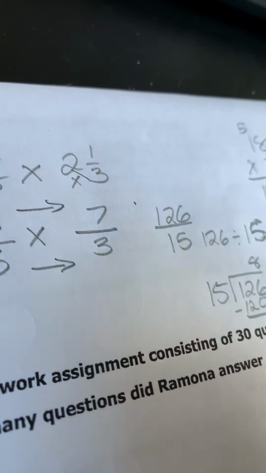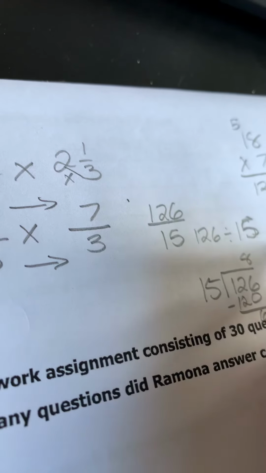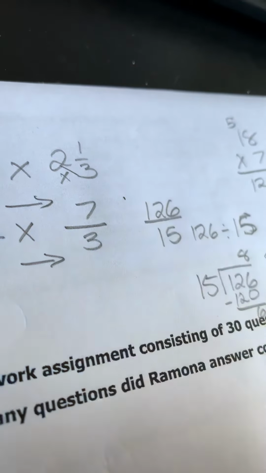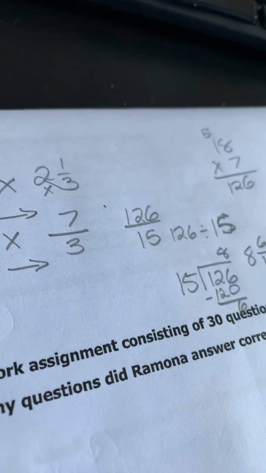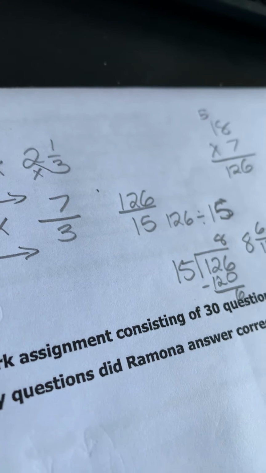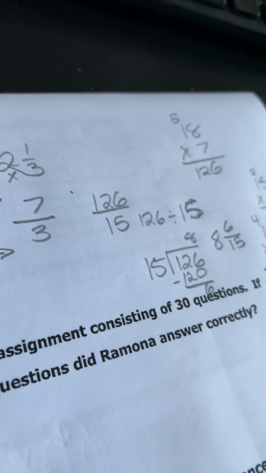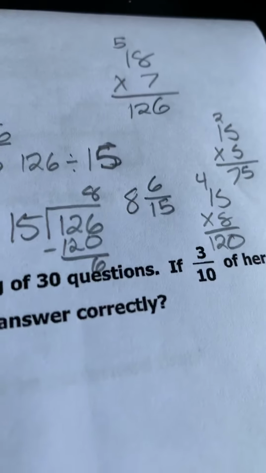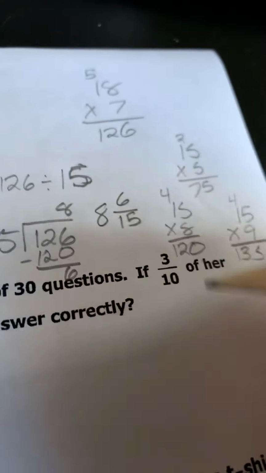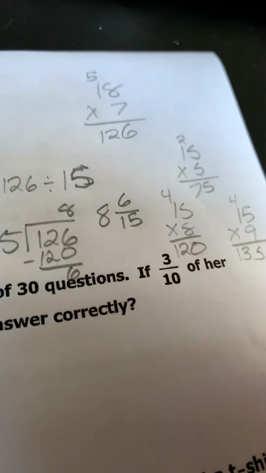126 minus 120 is 6. So we'll get 8 and 6 over 15. Okay, 8 and 6 over 15. Now, I can simplify this down because I can divide by 3.